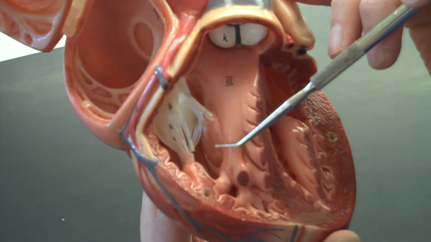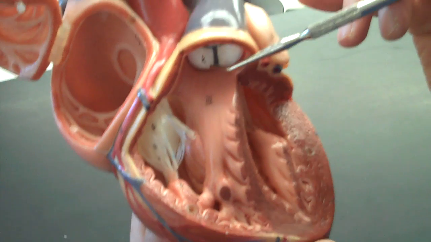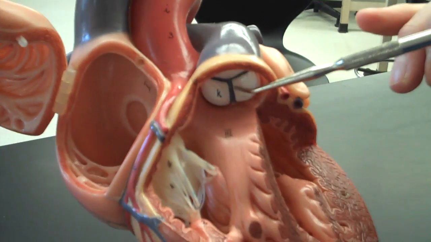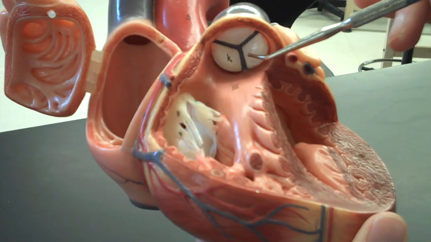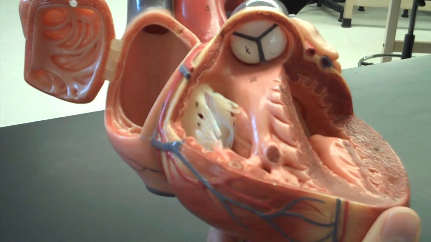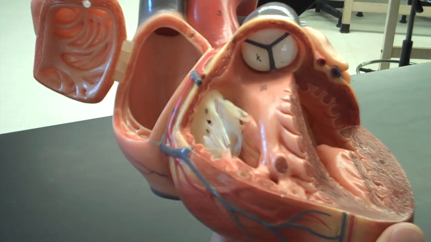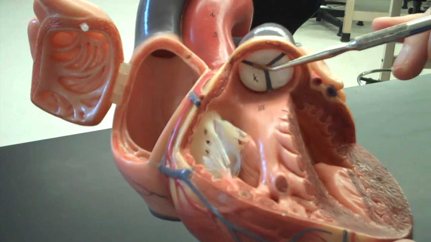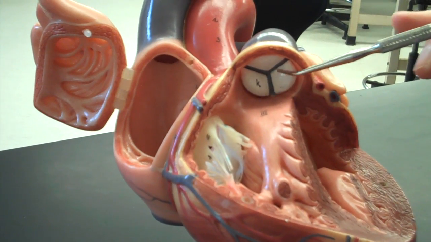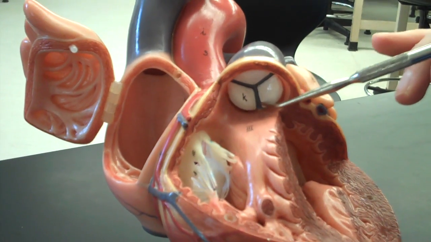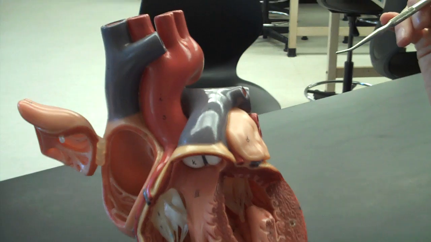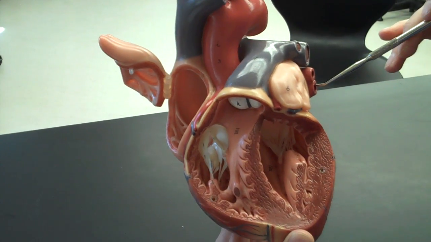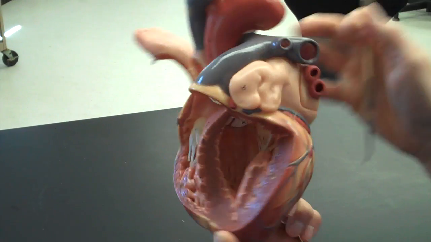When the ventricles contract, this blood gets pushed up the pulmonary trunk, but it first has to pass through the pulmonary semilunar valve. Think of pulmonary, think of lung function, a pulmonologist. Okay? This is the pulmonary semilunar valve, semilunar because it has a semilunar or partial moon shape to it. This then carries deoxygenated blood out to the lungs. Oxygenated blood comes back on the pulmonary veins.